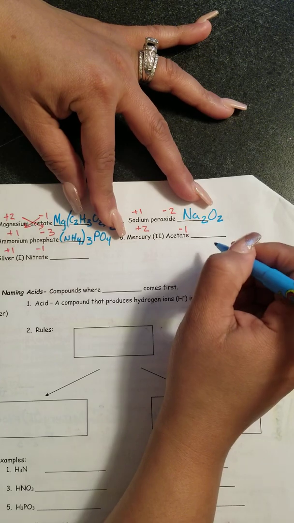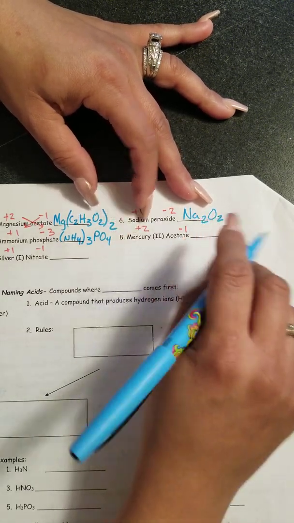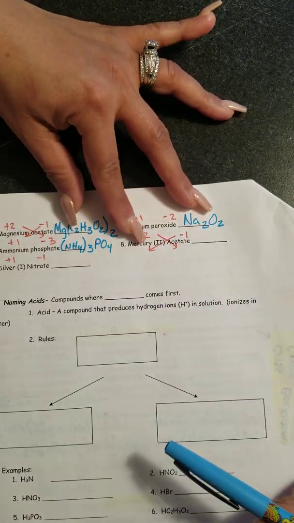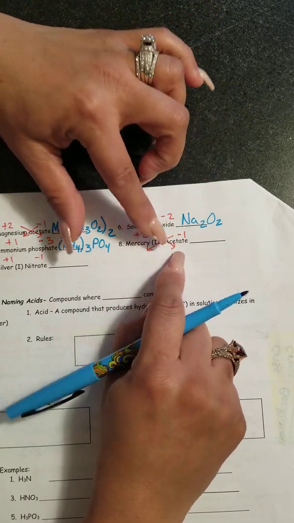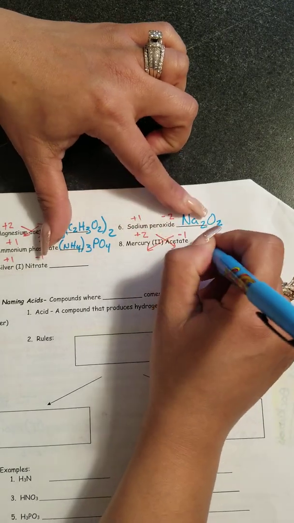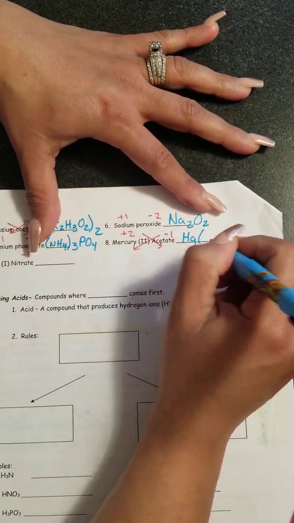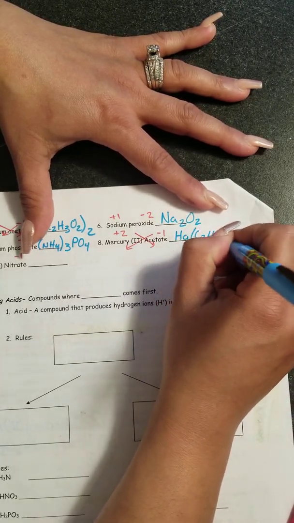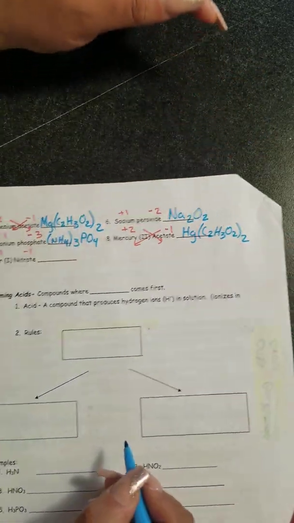Mercury, which is a transition metal. So let's do that one. It is a 2, which is going to crisscross this way. Acetate is a 1. Acetate is a polyatomic. Any number other than 1 has to have parentheses for polyatomics. So we're going to do mercury, which is Hg. All right, we have to use parentheses. And acetate is C2H3O2, close parentheses. And then let's put that 2 behind it.